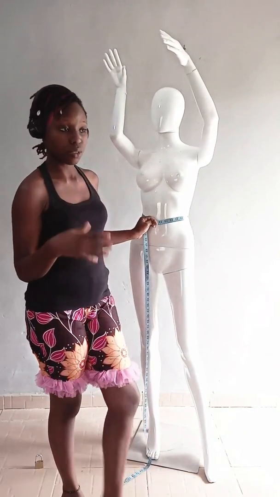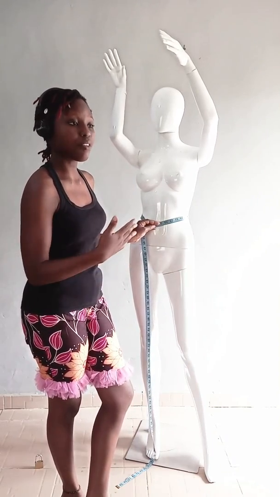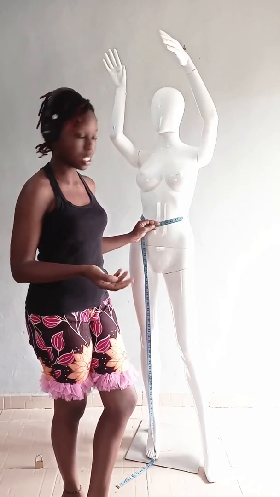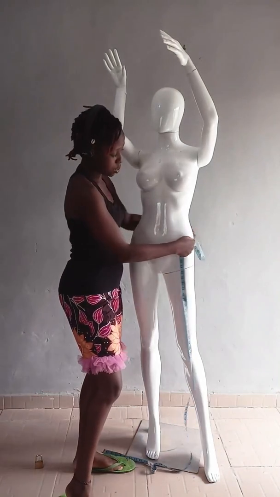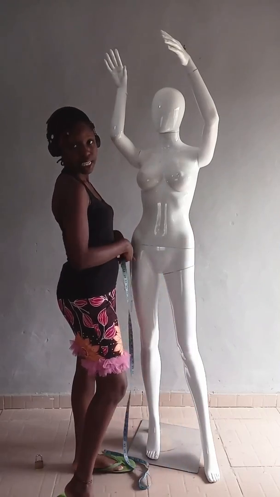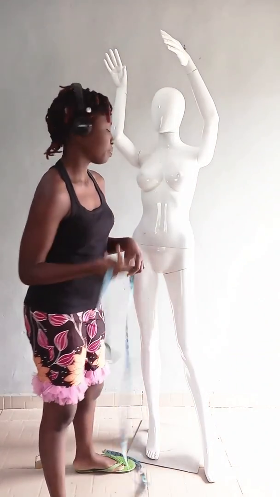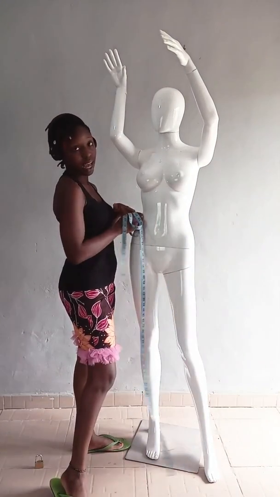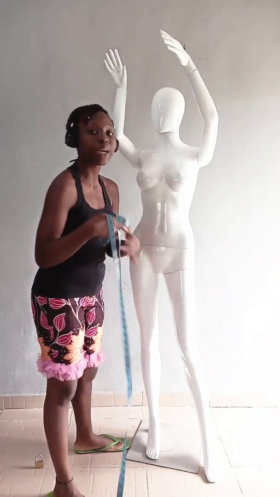We call that one the skirt waist because not everybody puts their shorts, trousers, or skirts on their natural waist. Some people would put their trousers here. Some people will put their trousers here. It depends on how comfortable they feel. So I will put my trousers here. I like my trousers, my skirts, everything on my natural waist.